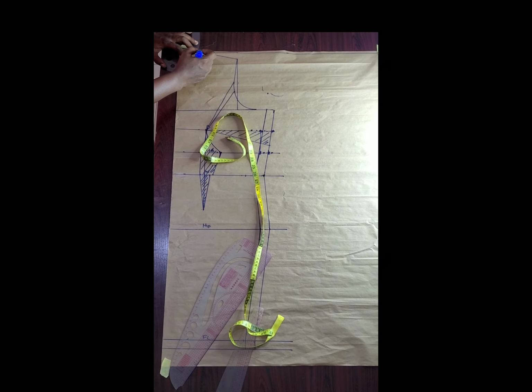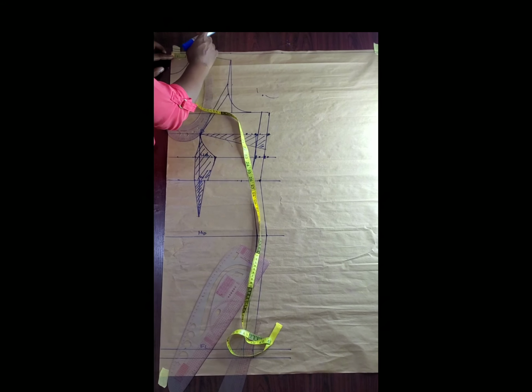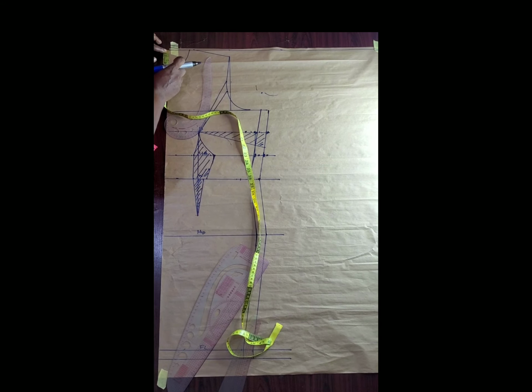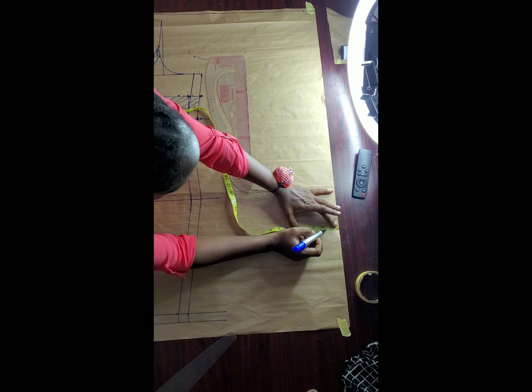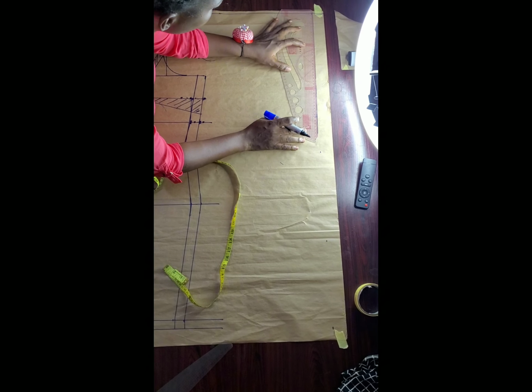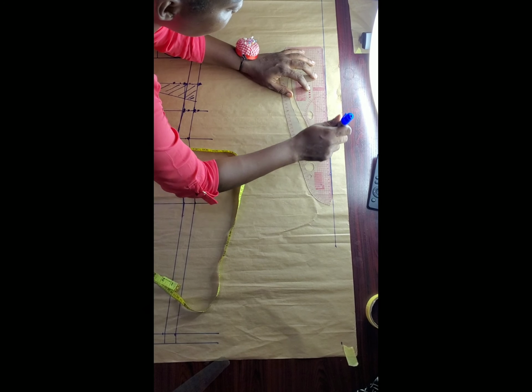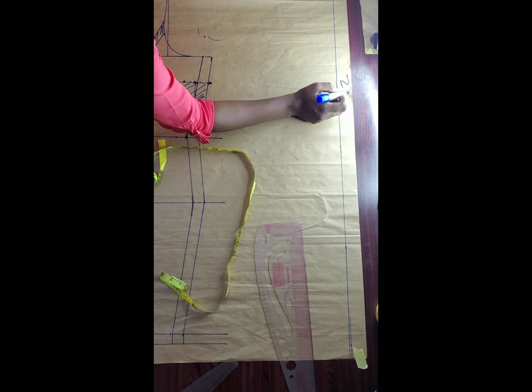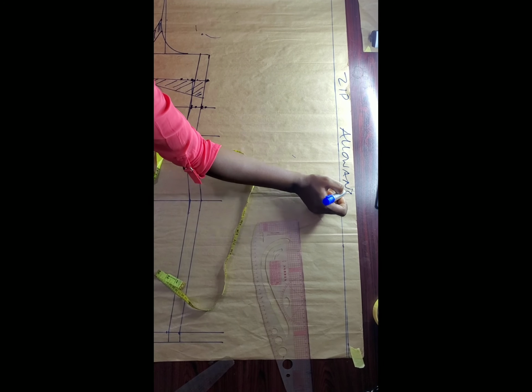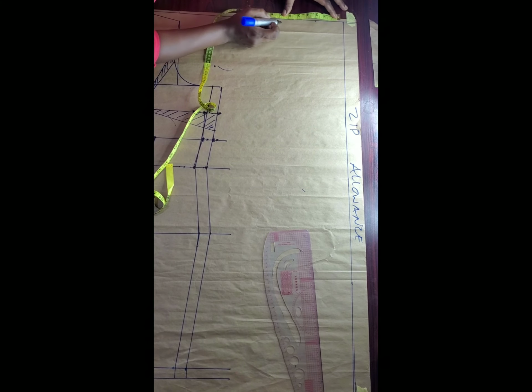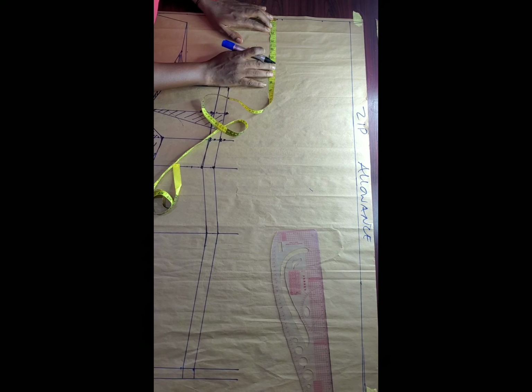So I went ahead and checked my measurements. My neck depth, I took 3 inches by 2.5. So I'm going to be cutting that out. So I went ahead to cut the back of my dress. I ruled out 1.5 inches as my zip allowance. So my zip allowance is 1.5 inches, and then I went ahead to rule out my measurement.